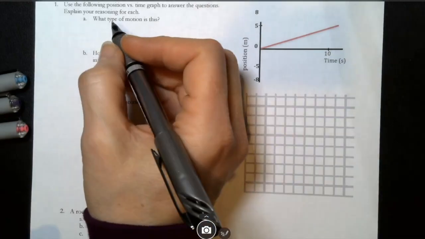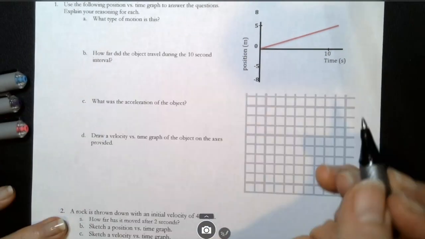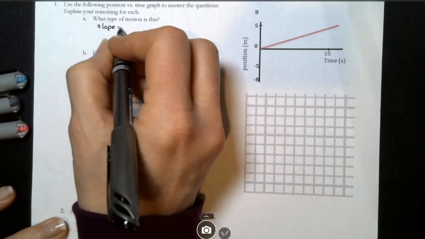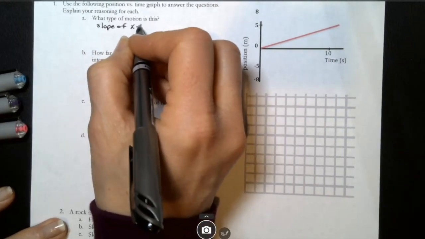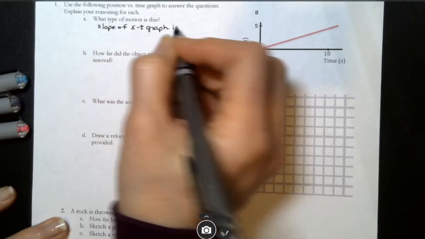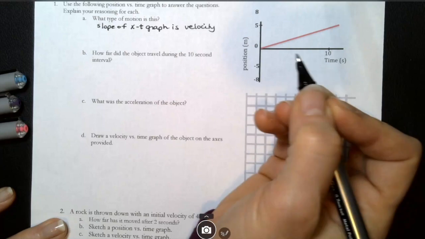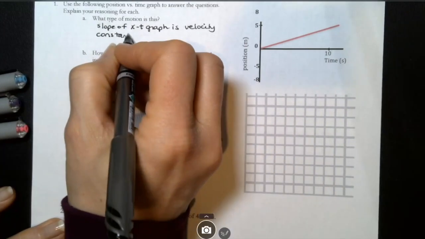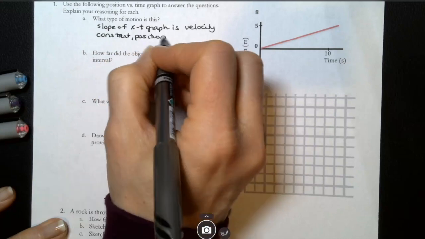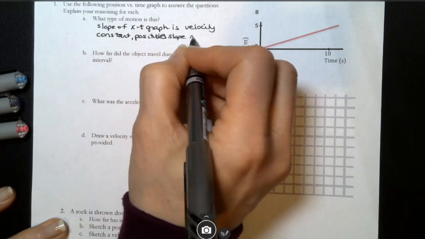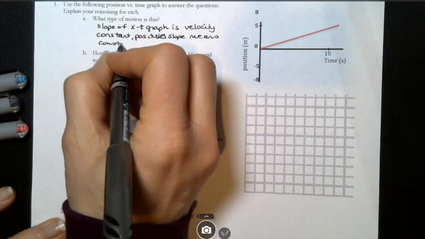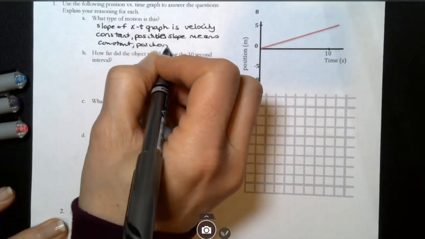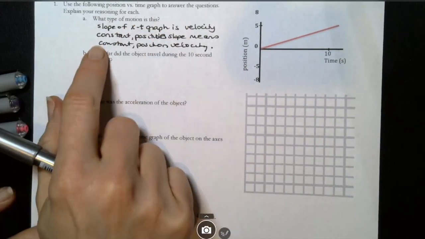But what type of motion? Is it at rest, increasing, decreasing, or constant speed? So the slope of a position versus time graph is the velocity. So if we could talk about the slope, then we'll be able to talk about the velocity. This has a constant slope, because it's a straight line, and it's in the positive direction. Positive slope means constant positive velocity. So we've got the physics in here plus the answer.